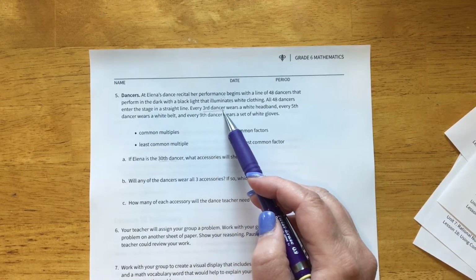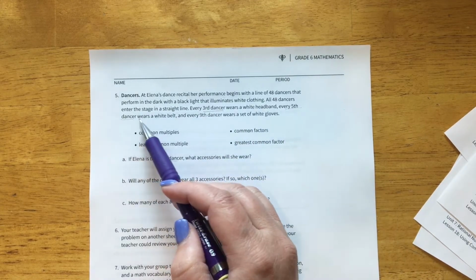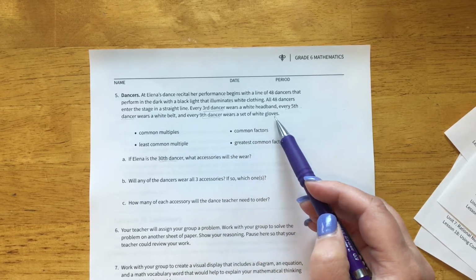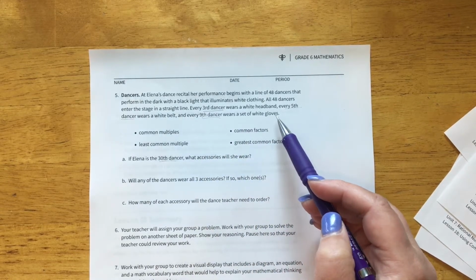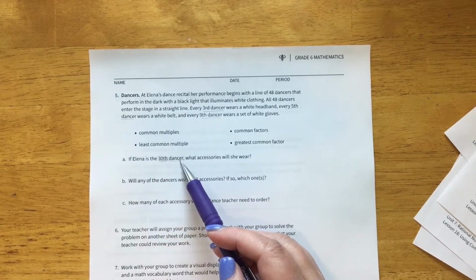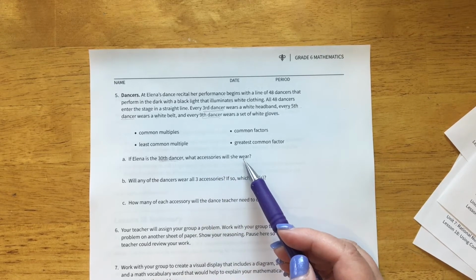Every third dancer wears a white headband. Every fifth dancer wears a white belt. And every 9th dancer wears a set of white gloves. Oh, that sounds cool. Okay. If Elena is the 30th dancer, what accessories will she wear?